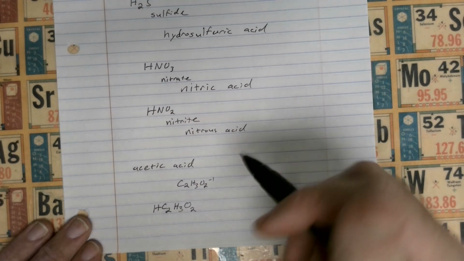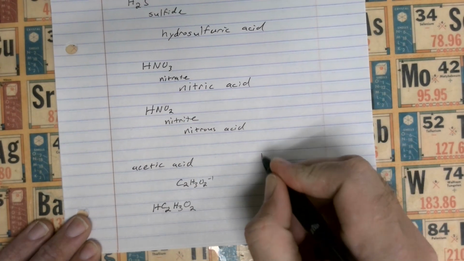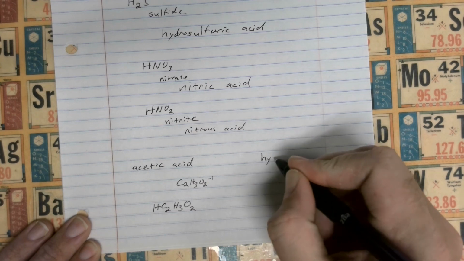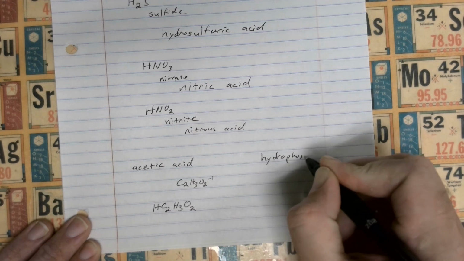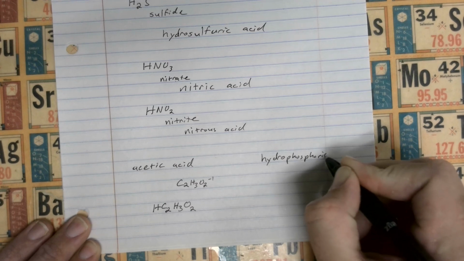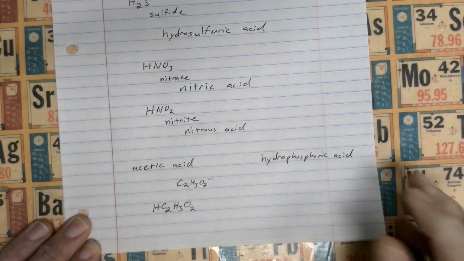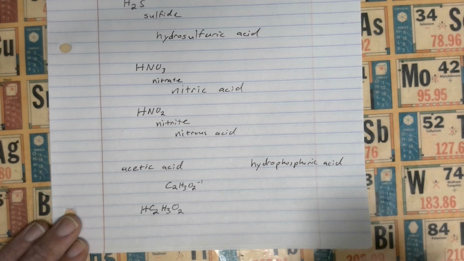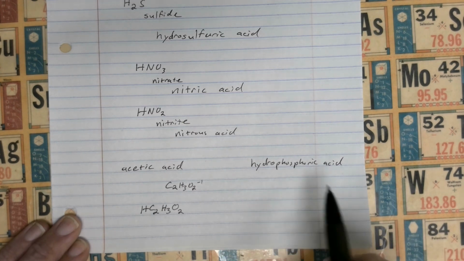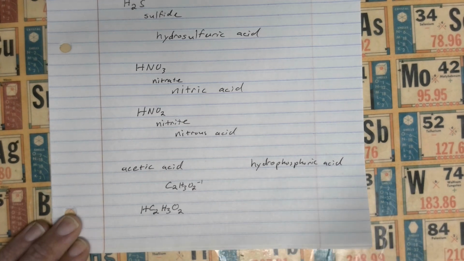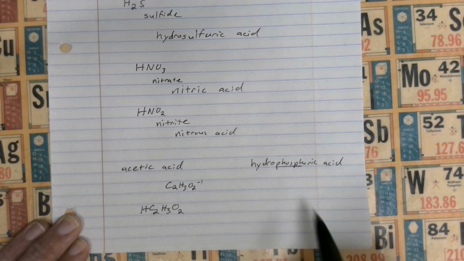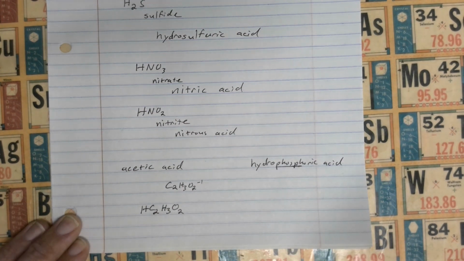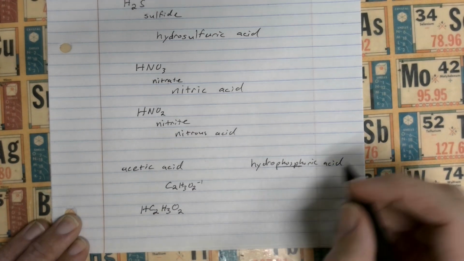Now, what if I have phosphoric acid? Well, I know hydro and ic, that's going to be something that ends in "ide." And since I have phospho, that must mean it's something with phosphorus, or phosphide.